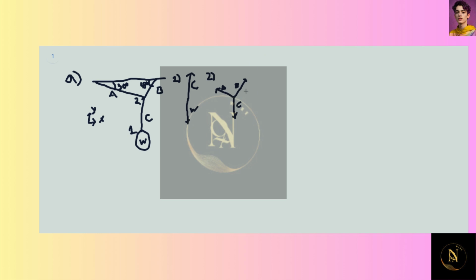So I'm going to break down A and B here into components, just so we stay within the XY reference frame that I've established. We see that C will just stay the same. If we break B down into components, the vertical component of the tension due to cord B will be B sine of 45 degrees, and the horizontal component is B cosine of 45 degrees.